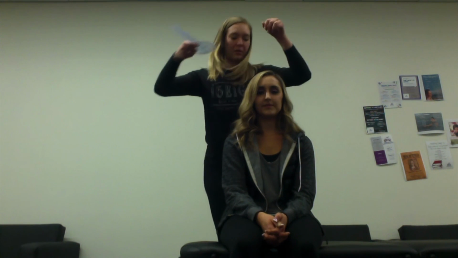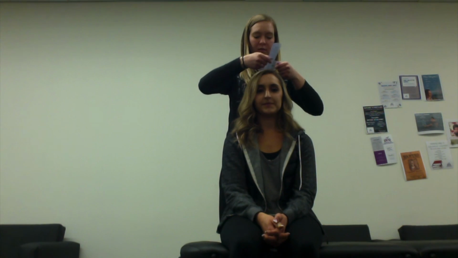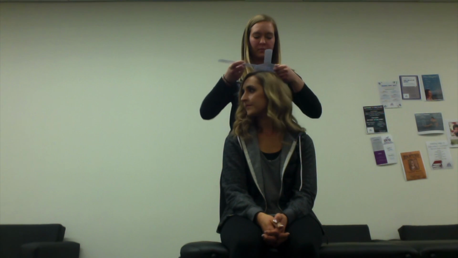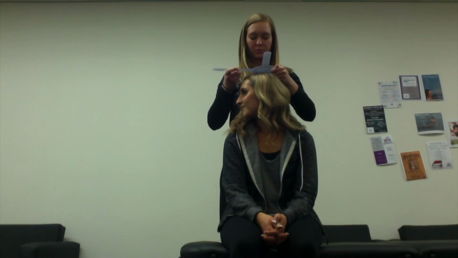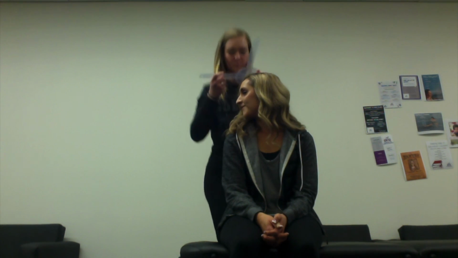The stationary arm will be parallel to the acromion, and the mobile arm will align with the tip of the nose. Have your partner perform cervical rotation. She was able to perform 87 degrees of cervical rotation. The normal is 80.